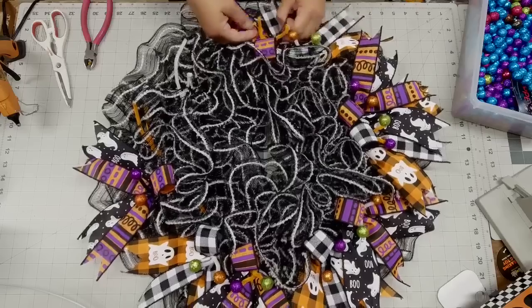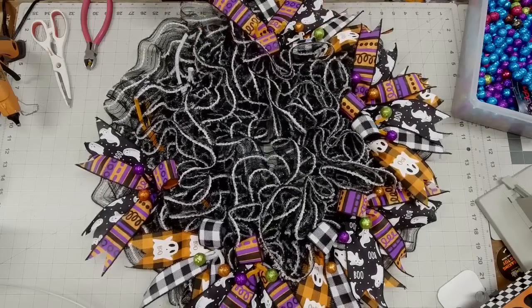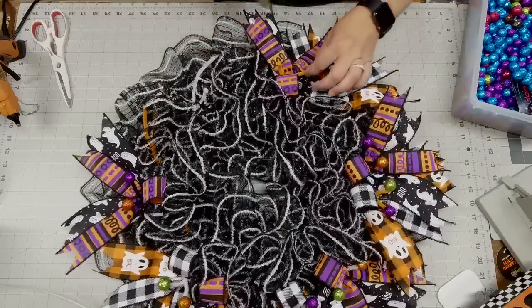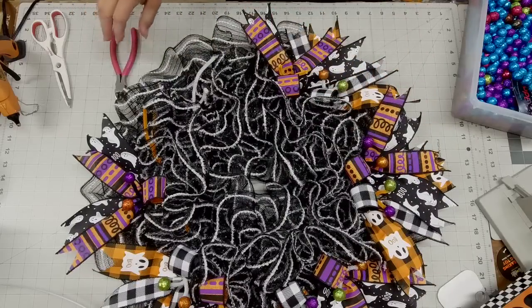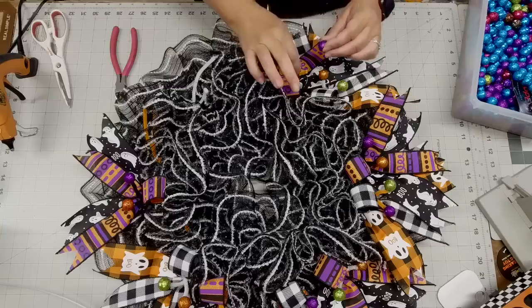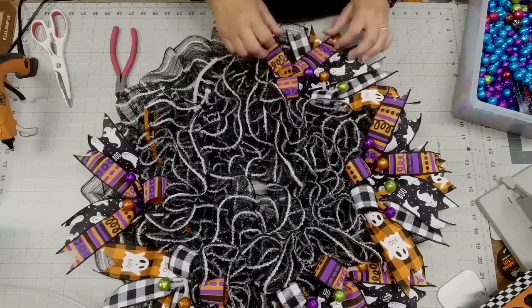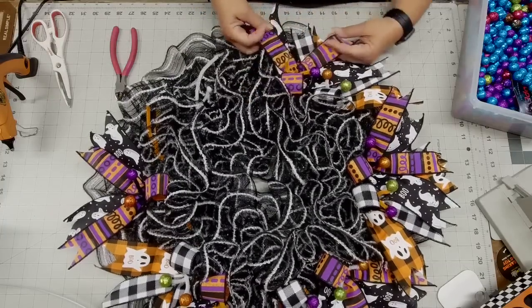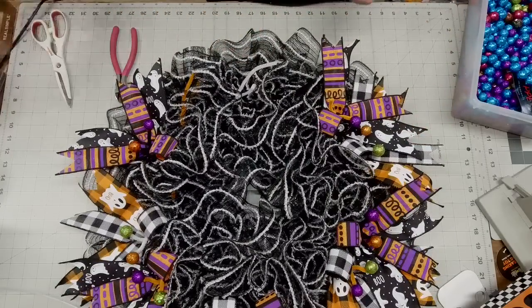Open, right side. Trim, trim. Purple, and then green. So see how they just alternate in that color pattern all the way around? Even these are not the same all the way around. Now we're going to do orange.